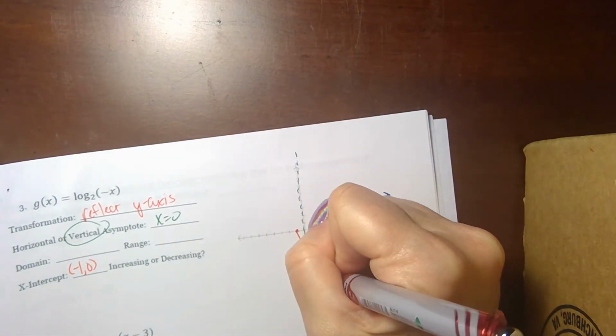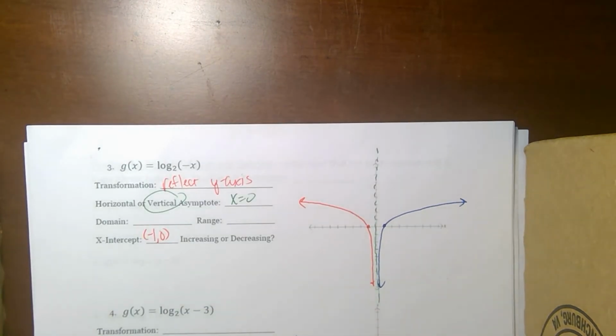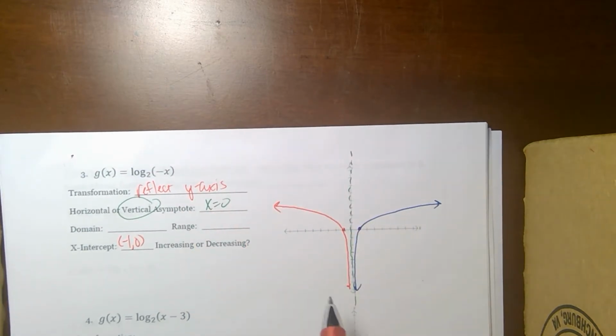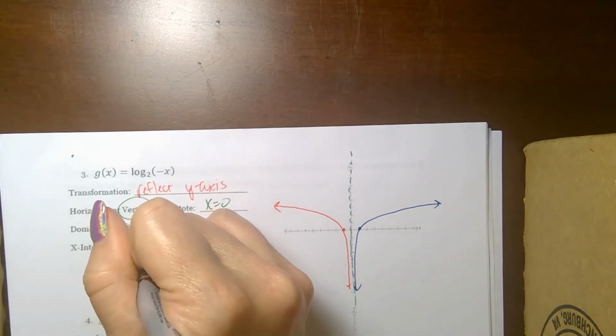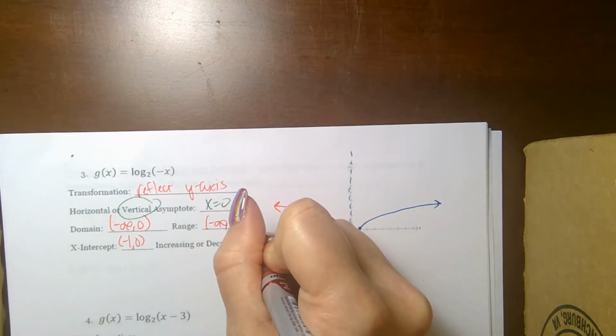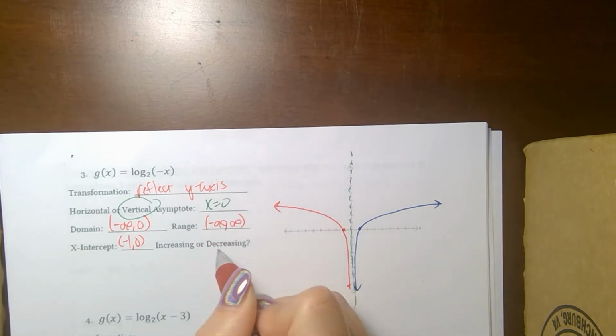So same shape, just the mirror reflection. Do the best you can to draw it the same as your parent function shape. Domain has changed. Instead of from 0 to infinity, now I'm going from -infinity to 0 because of that reflection. Range can't change because it's all real numbers. If I move from left to right, this is a decreasing function now.